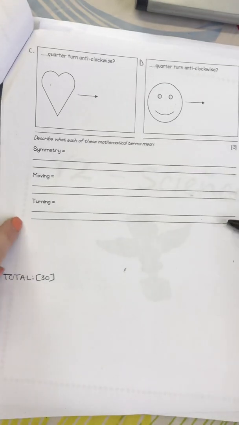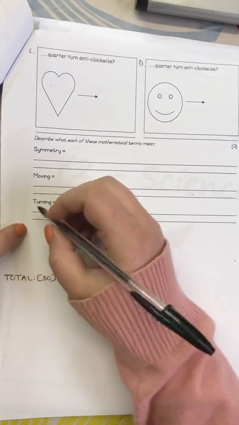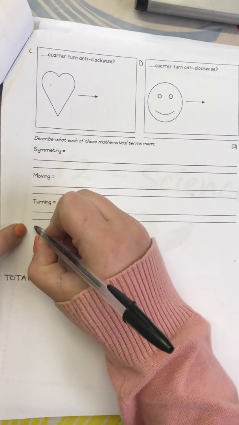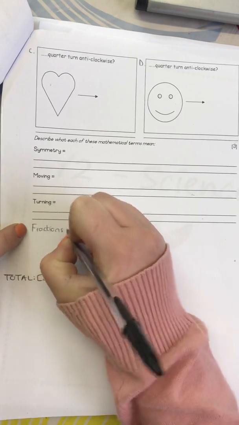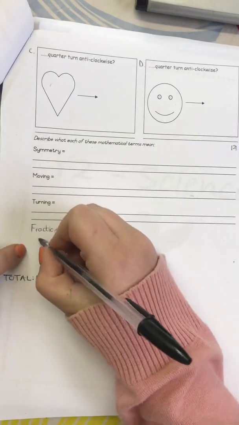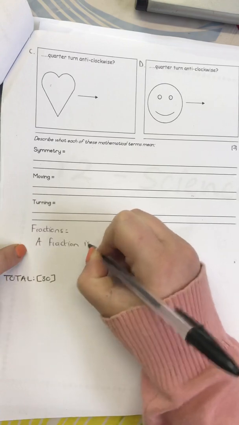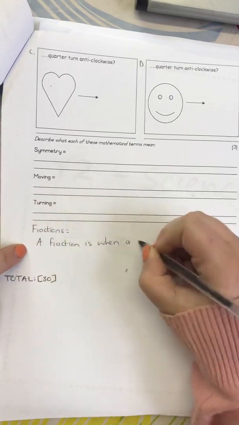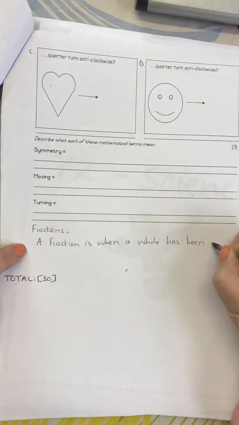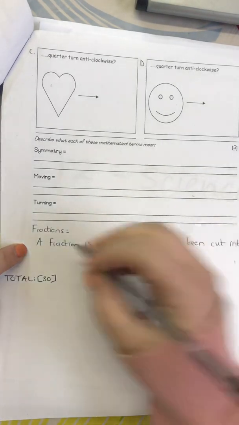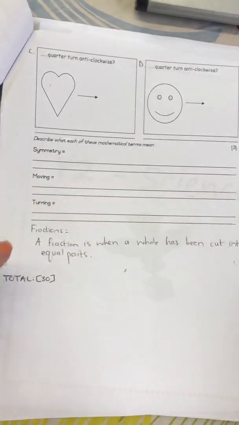So if I said, describe the mathematical term of fractions, then I personally would write a fraction is when a whole has been cut into equal parts. That is what a fraction means to me. That is what a fraction is.